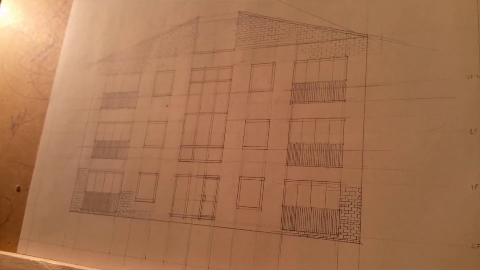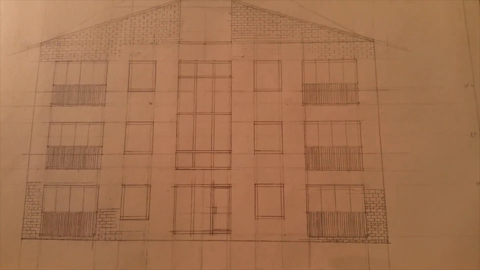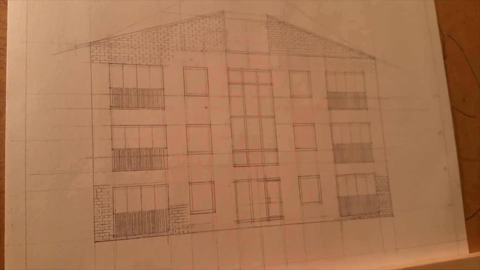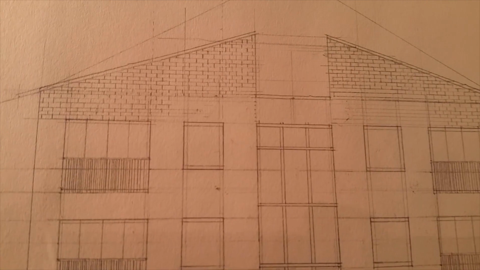So I've drawn some patches of brickwork to represent the brickwork in the whole building. And now I'm going to go over the whole drawing in pen.